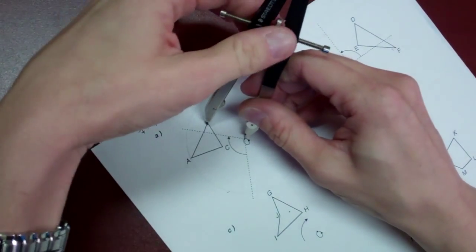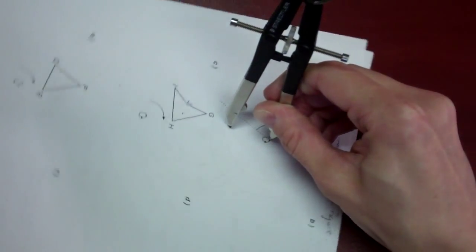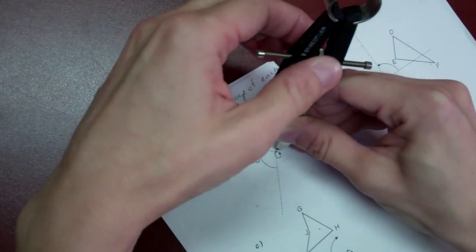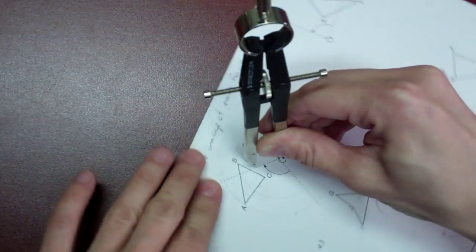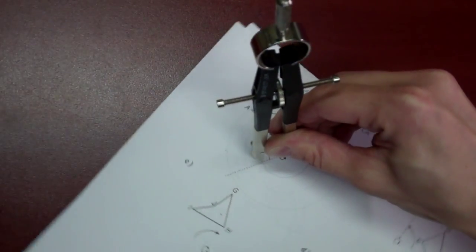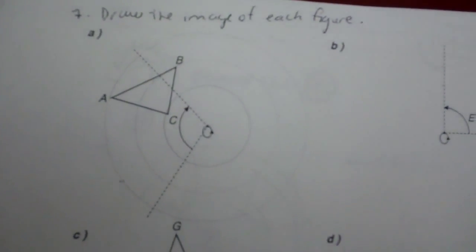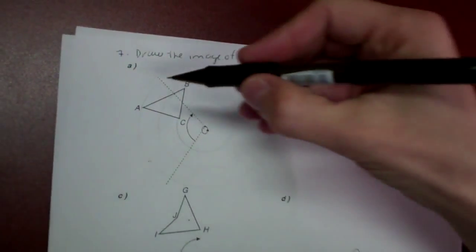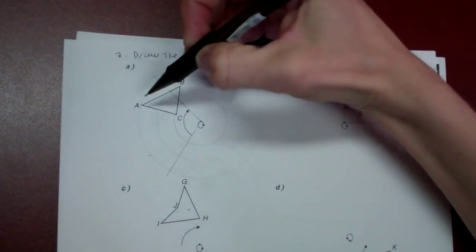So same thing now from letter B. And finally from letter C. So that's the first step, drawing all those circles. The second step, you need to know the distance that you must move the point A.